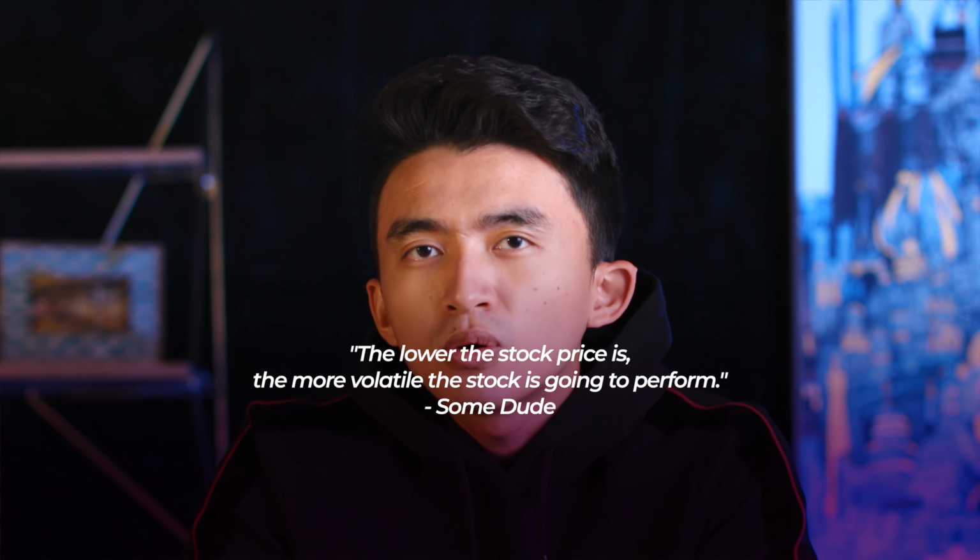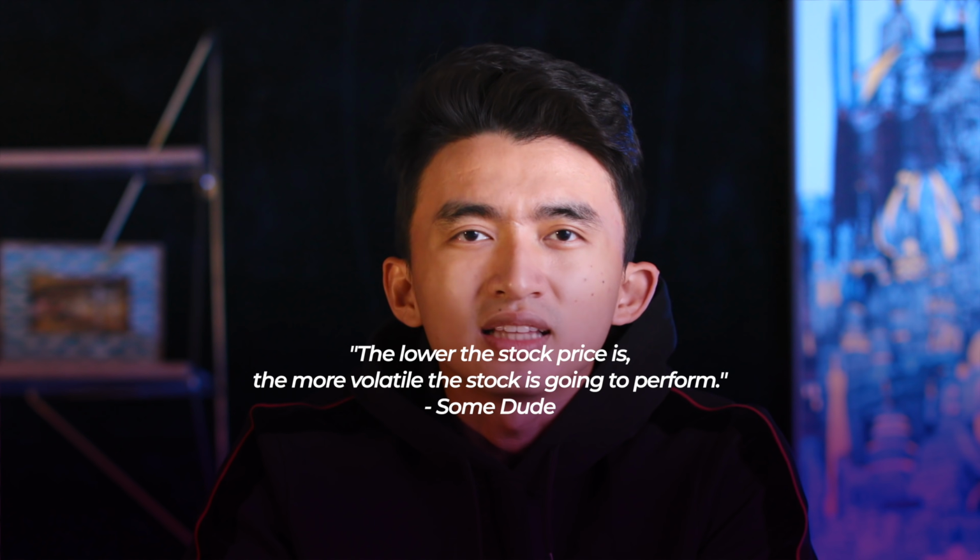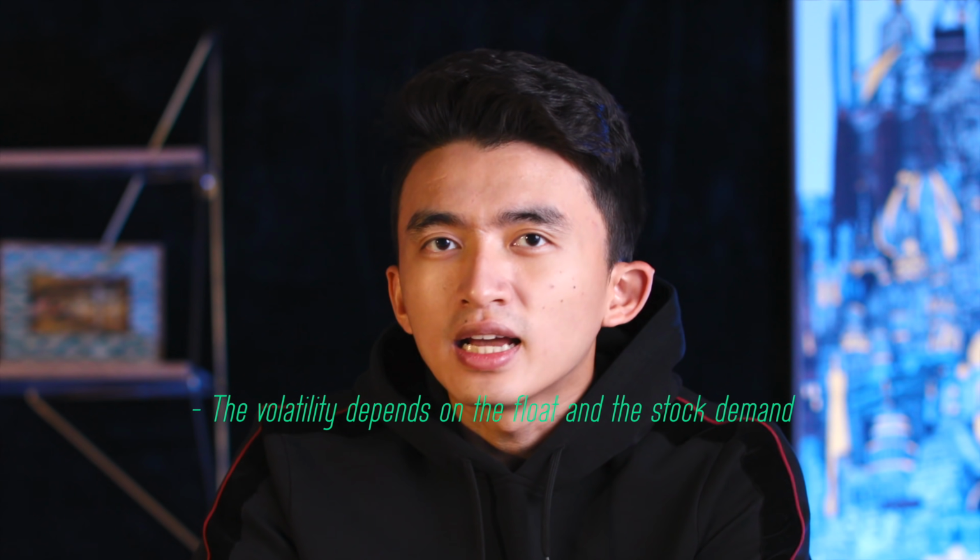What I usually learned about penny stocks is that the lower the price is, the more volatile it is. That's completely wrong, because when you are looking at a $5 stock and the float is around, let's say, 300K or 500K, the stock can jump around 20 to 30% in one candle. That can have equal or more volatility compared to a stock around 50 cents. It's all dependent on the float and how much demand there is for that stock at that time.